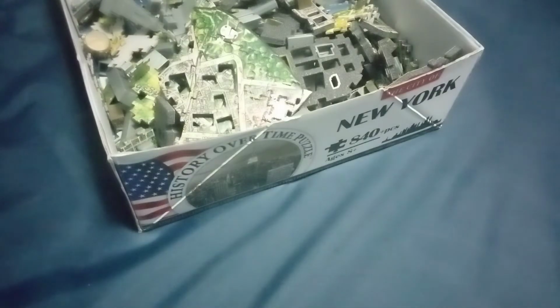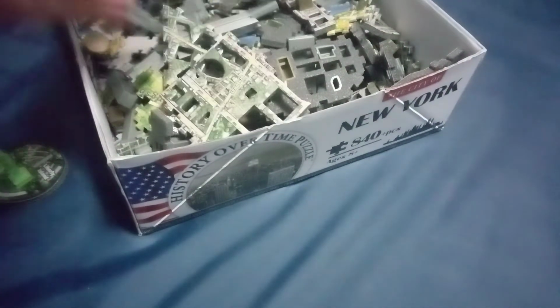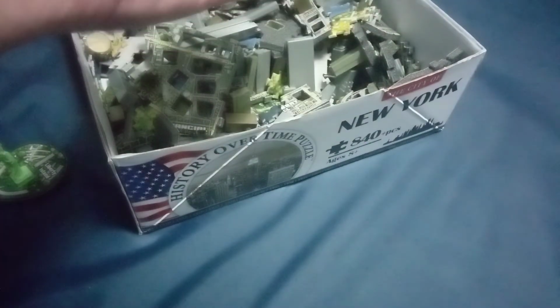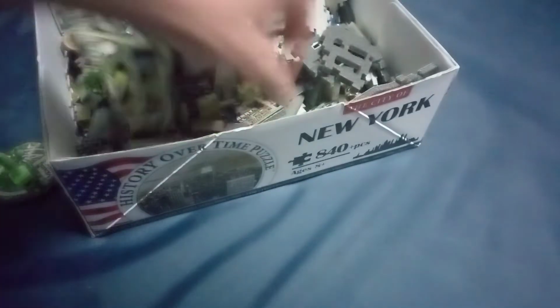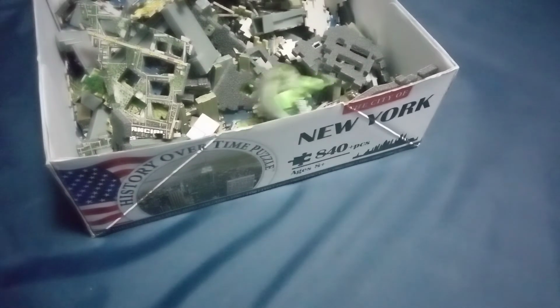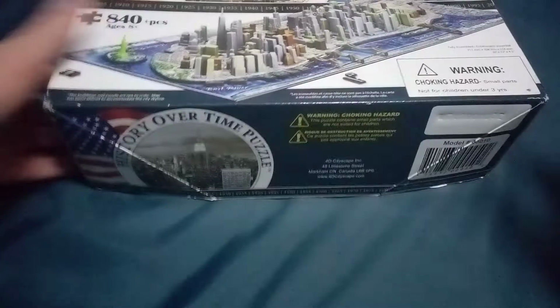Anyway, so there's all these puzzle pieces and all these buildings. Kind of cool. I mean, if it's worth something, I might not keep it. I think I'd rather have the buildings though. I'm not sure. I got another one of these.